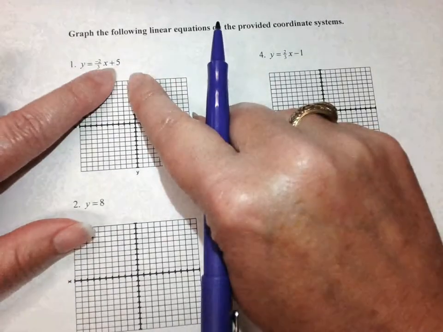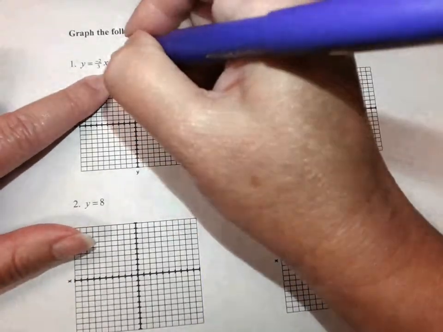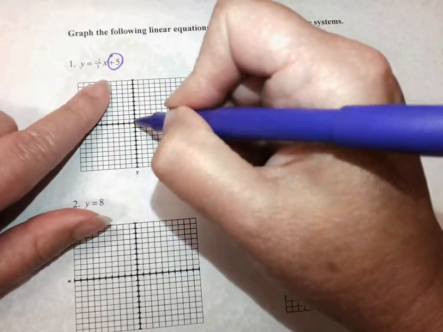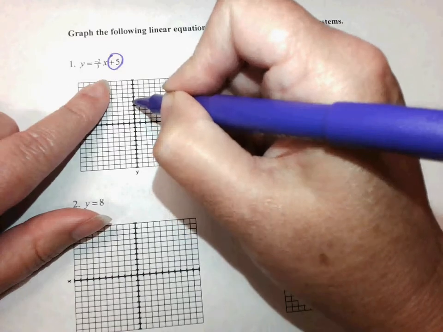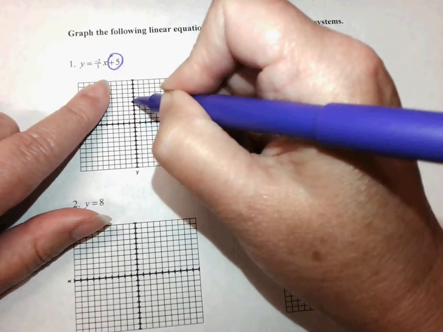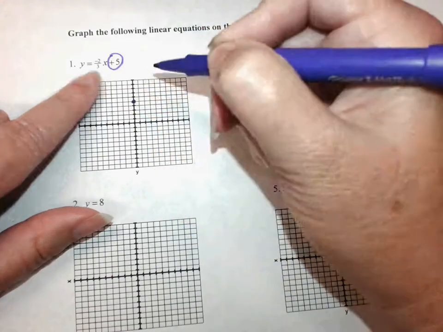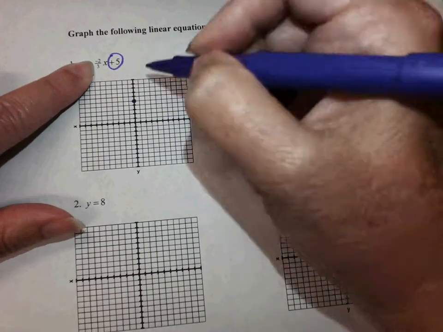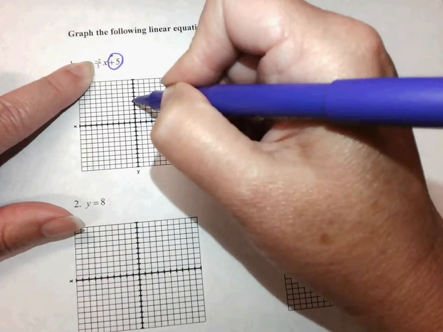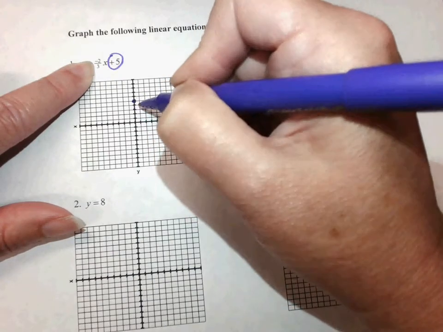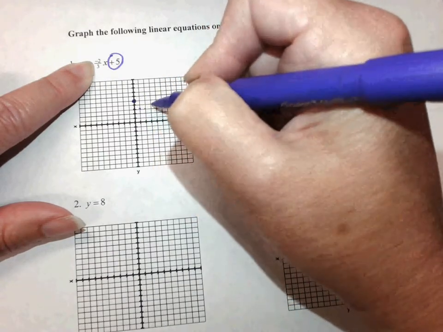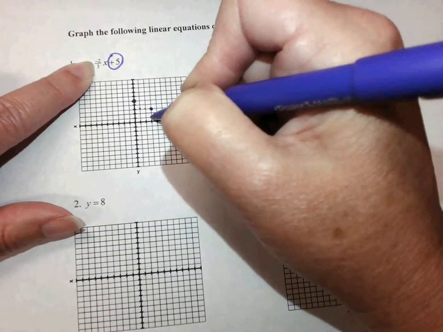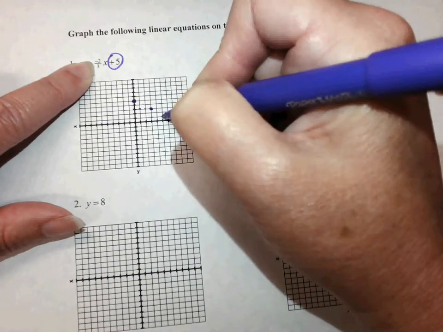This is starting at the 5, right? B for begin. So I'm going to go up to the positive 5. 1, 2, 3, 4, 5. It starts right there. It's a negative slope. So from there I need to go down 2 units. Down 2, and then I need to run 3. 1, 2, 3. Down 2 and run 3.